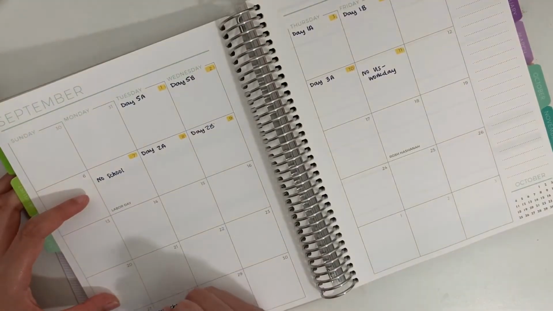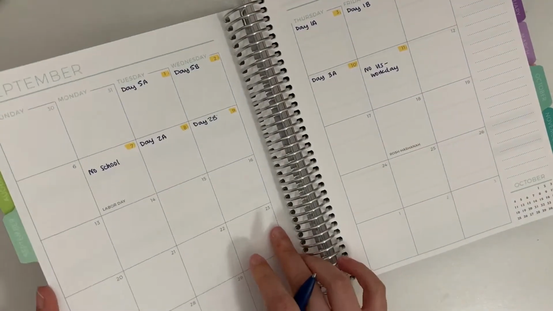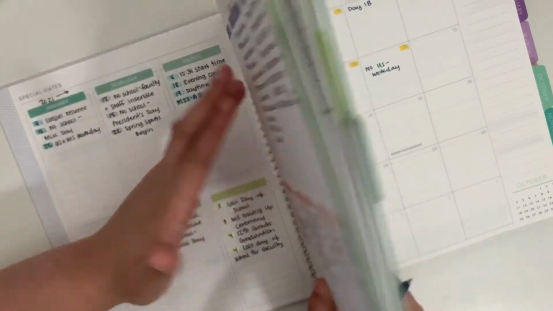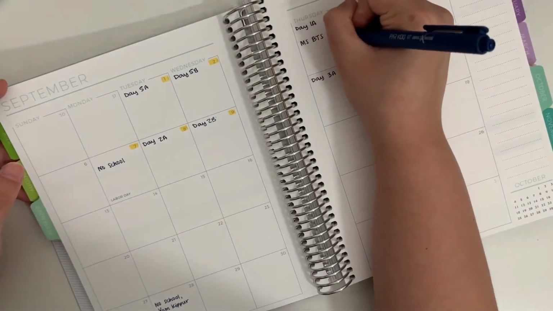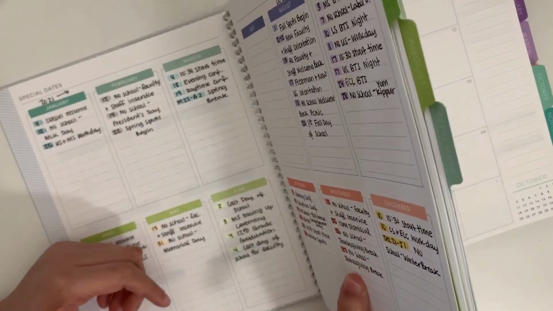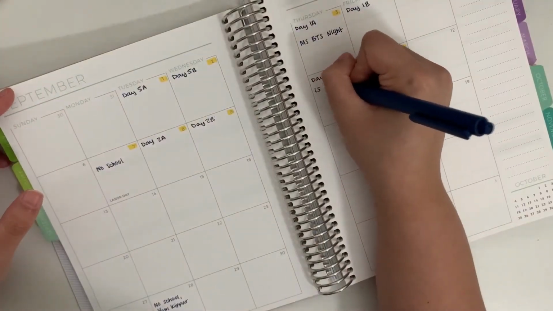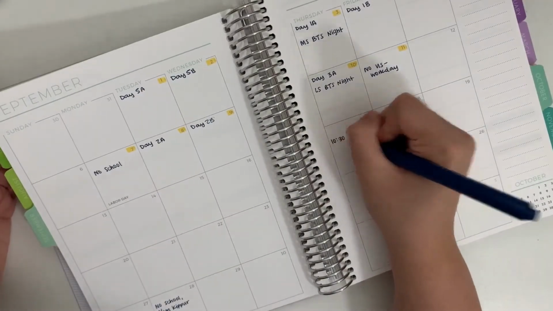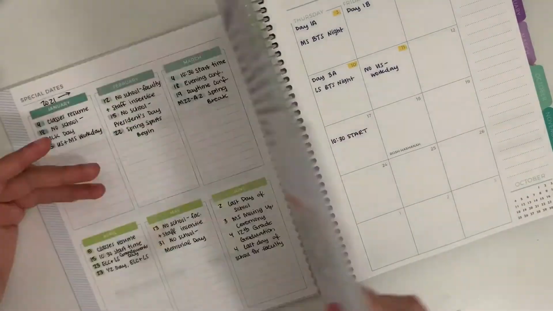I'm also referencing my future log to make sure I have in important dates. So I think in September there are things like back to school night or conferences or something like that. Again, I don't know what shape they're going to take, but these are technically the dates that they are scheduled for. So I'm putting those in.